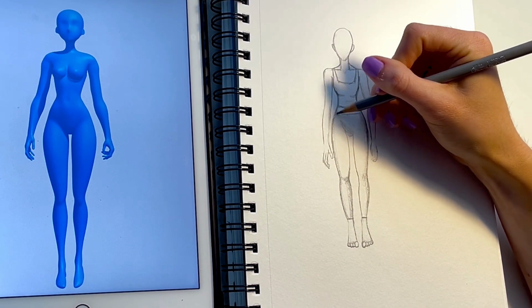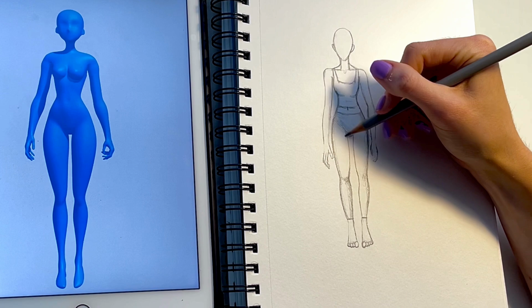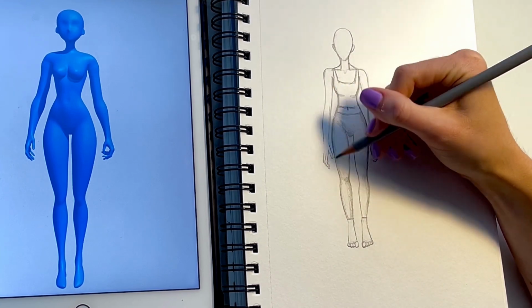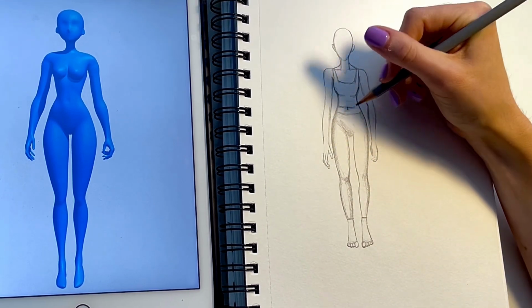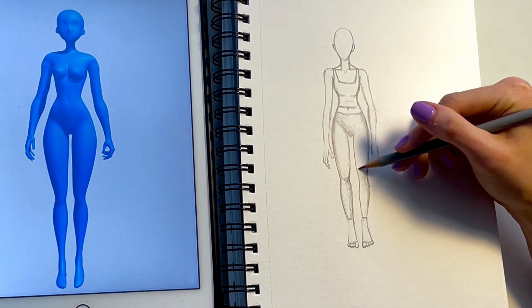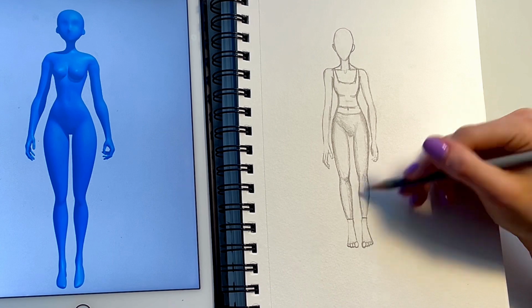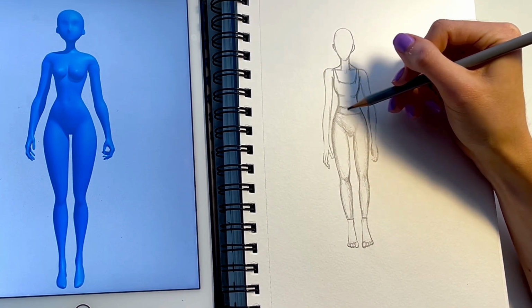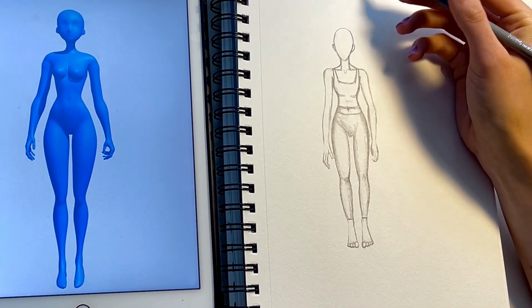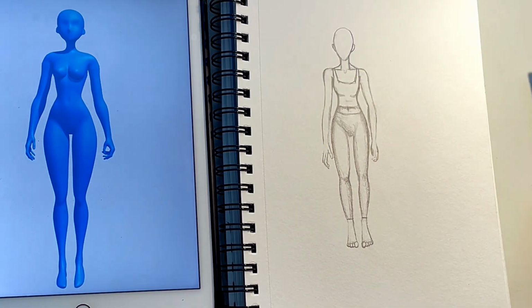And for community guidelines purposes, I did put clothes on this figure. And honestly, this is perfect if you're doing a fashion sketch or character design. You can add whatever clothes you would like to it. But once you get the shading technique down, the world is really your oyster because you're just going to copy the shading that your model is showing.